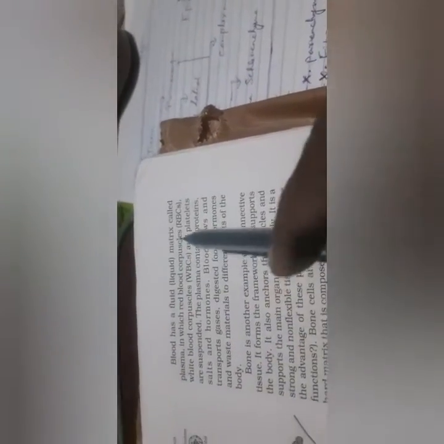Blood has a fluid matrix called plasma in which red blood corpuscles, white blood corpuscles (WBC) and platelets are suspended. The plasma contains proteins, salts and hormones. Blood flows and transports gases, digested food, hormones and waste materials to different parts of the body. That means this is blood's function.